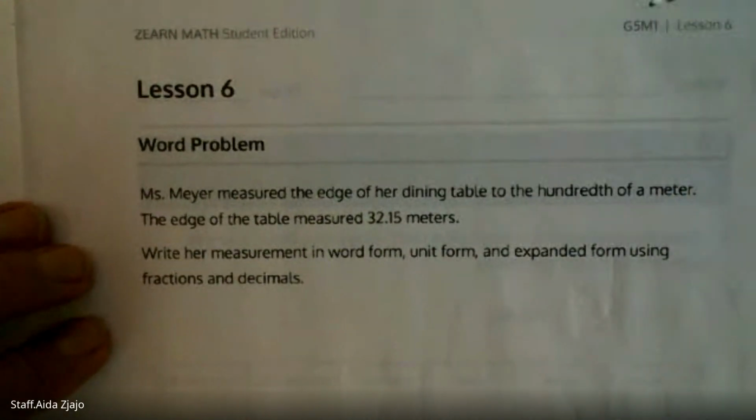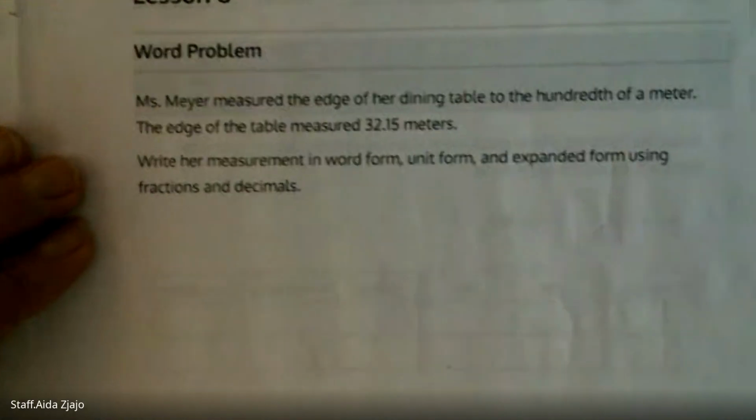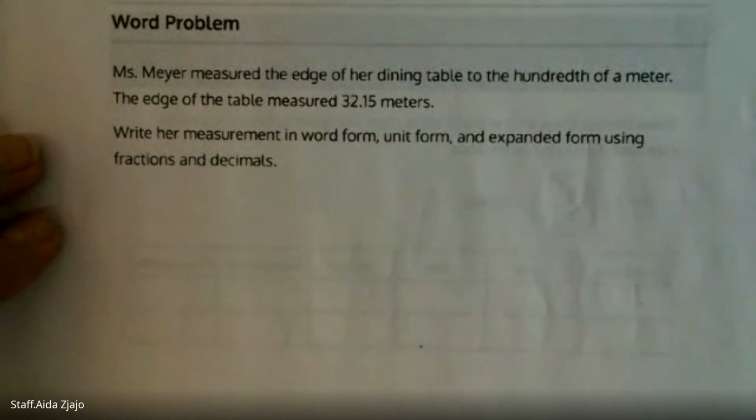It's grade 5, mission 1, lesson 6. It's a word problem, so let's see what they ask us to do.